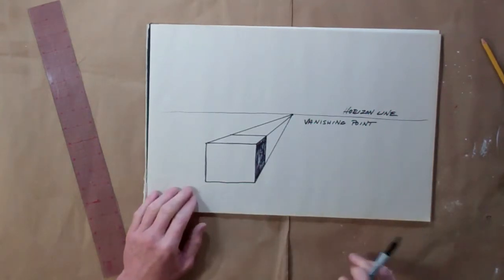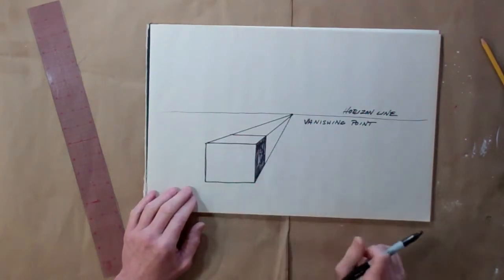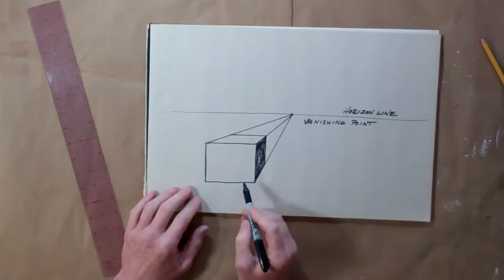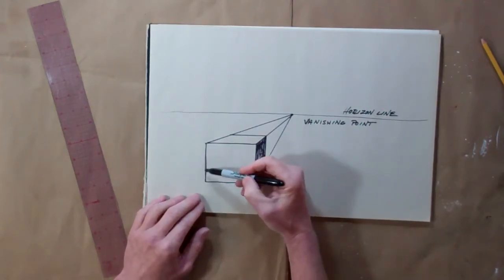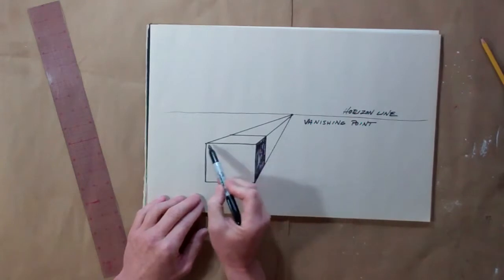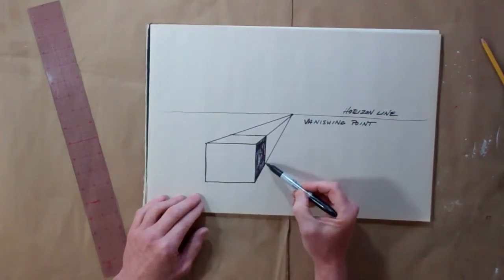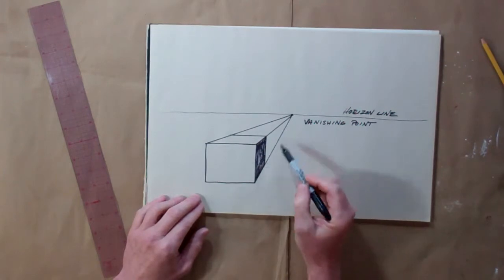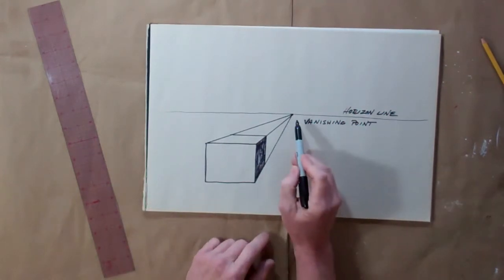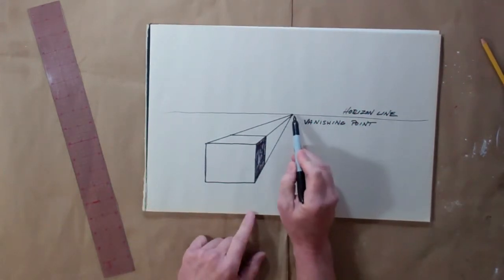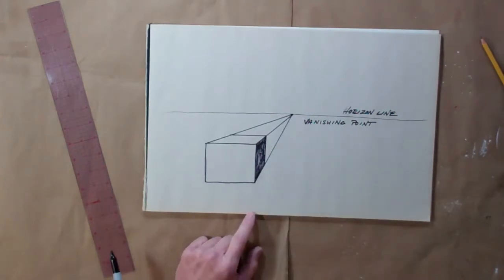And there you have something that's 3D now, in that it's got height, it has width, and it has depth. These angled lines represent the depth, and they go back to the vanishing point, and the vanishing point sits right there on the horizon line.